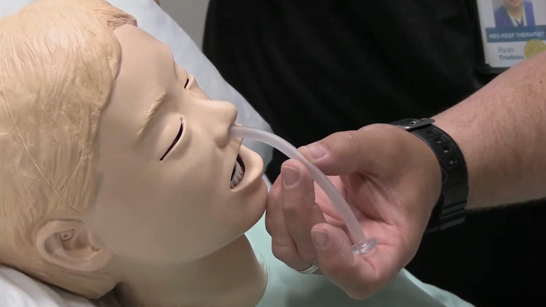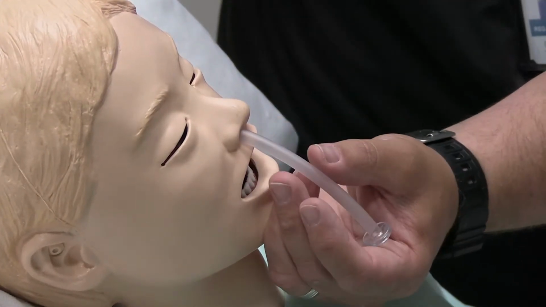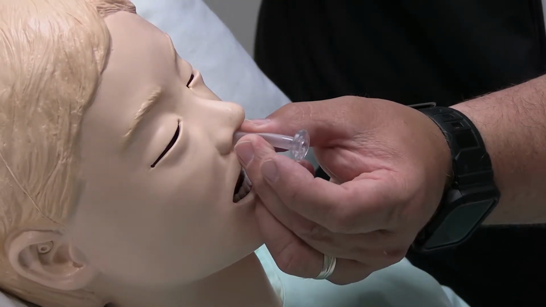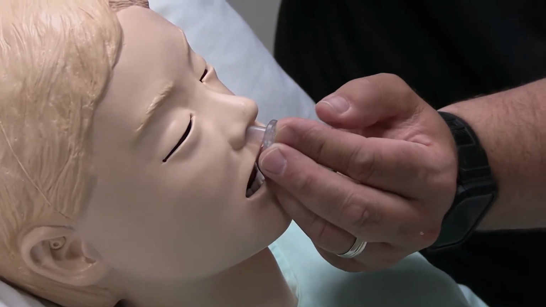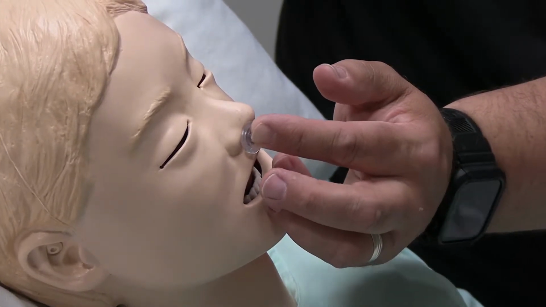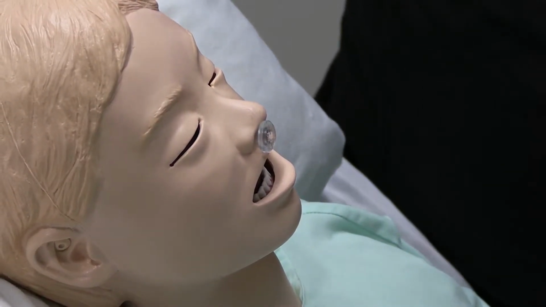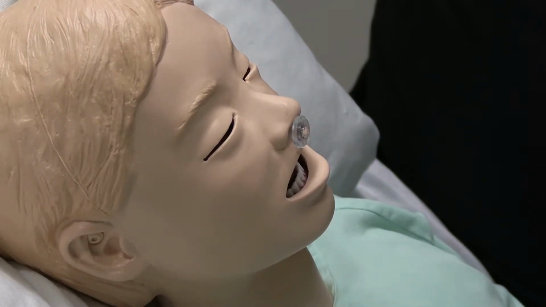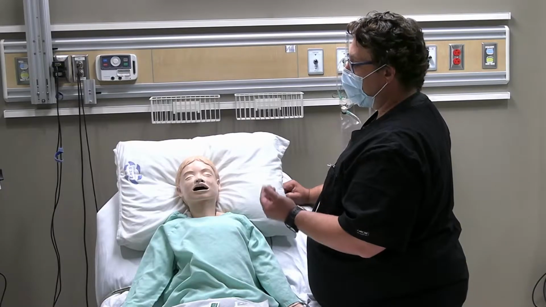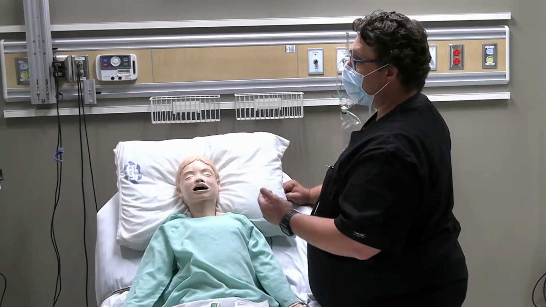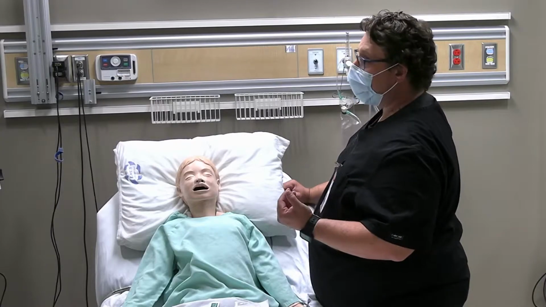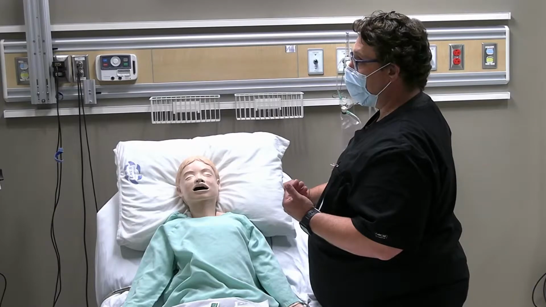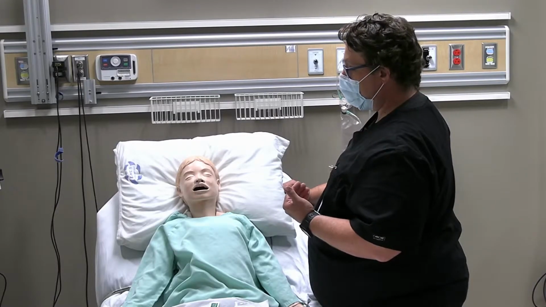All right, you insert it in the nare just along the septum. You give it a bit of a twist as you go in. And then you may meet a bit of resistance as it gets to the back of the throat and the tongue. But that's a very easy insertion technique. It actually is quite comfortable for the patients, actually very much more preferred than the oropharyngeal airway, because it doesn't stimulate the cough and gag like the oropharyngeal airway.